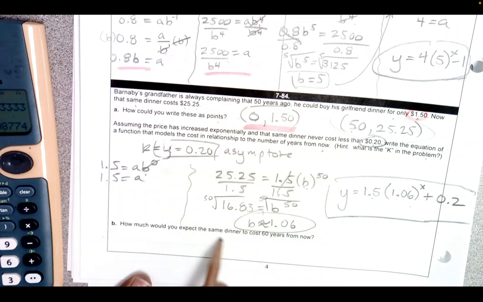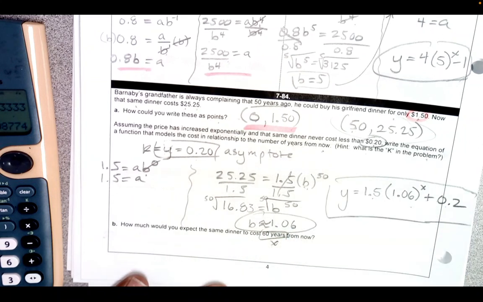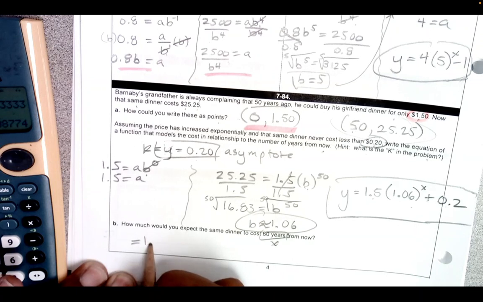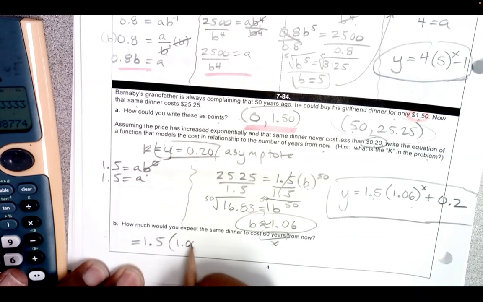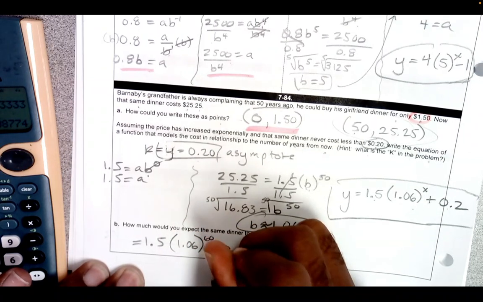So now, how much would you expect the same dinner to cost in 60 years? Well, what would I do with that 60 to figure that out? You just plug it into the equation because that is your x value. The x is represented by the years, so I just plug that in. So now it's just going to be 1.5 times 1.06 raised to the 60, plus 0.2.